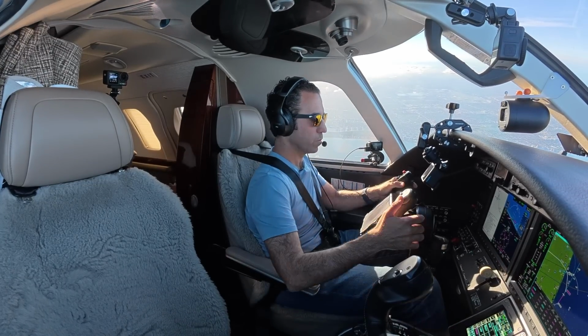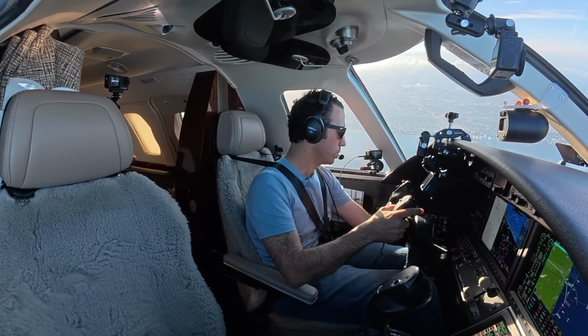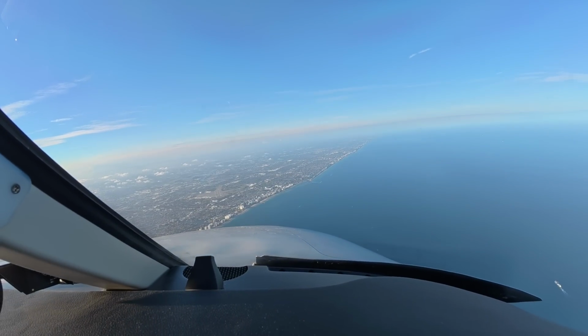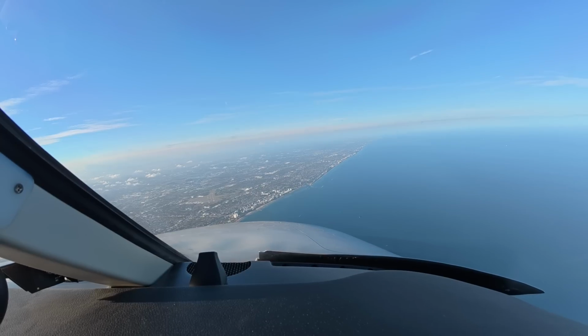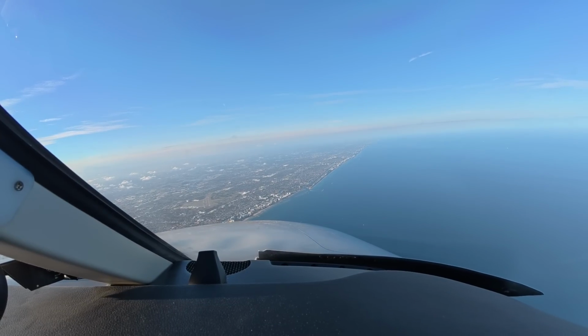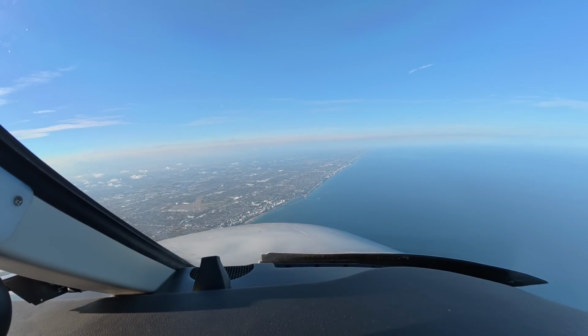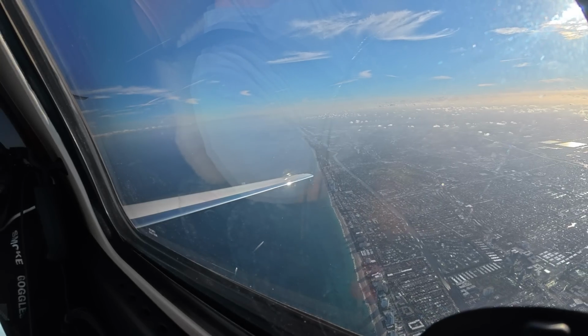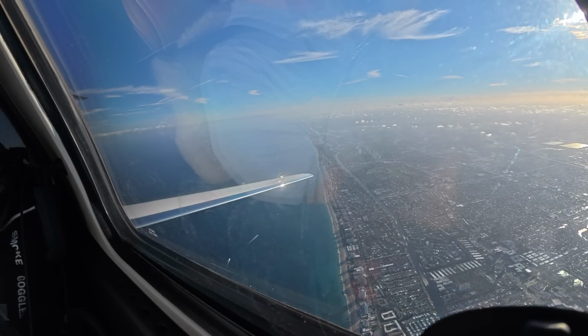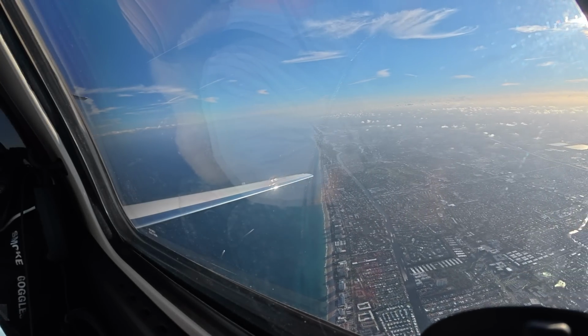Maintain 10,000. And what I'm going to do is throw on the autopilot for right now. Climb and maintain 13,000. Battery's looking fine. 39 Sierra Sierra, climb and maintain 10,000. 10,000, 39 Sierra Sierra.